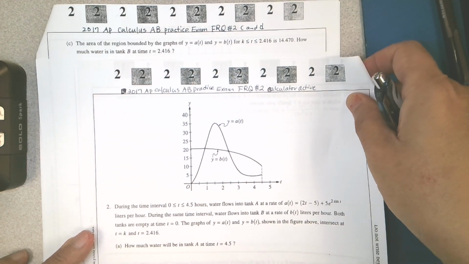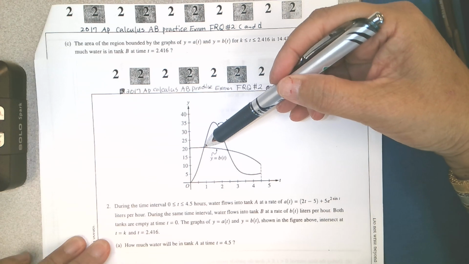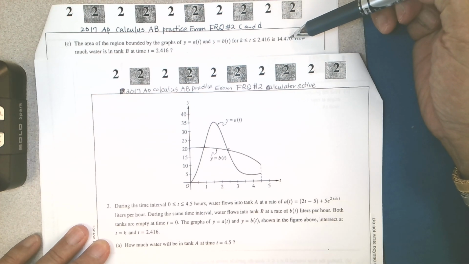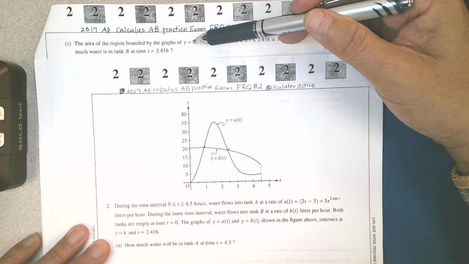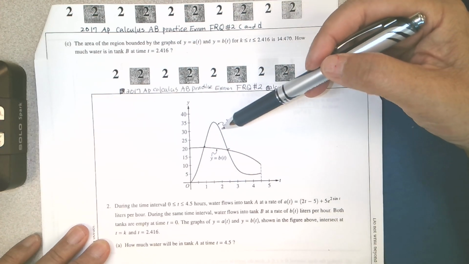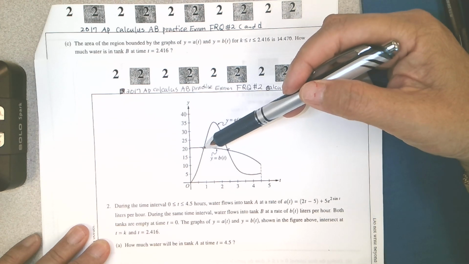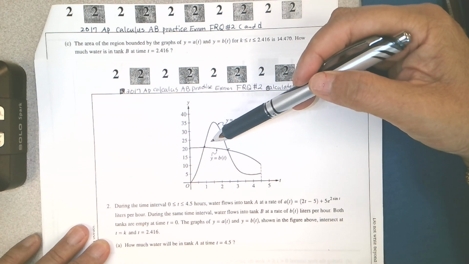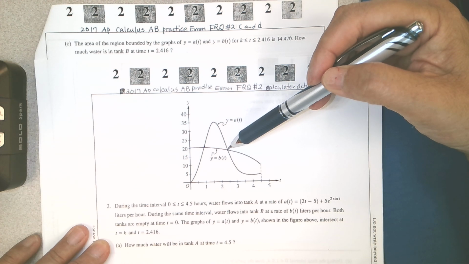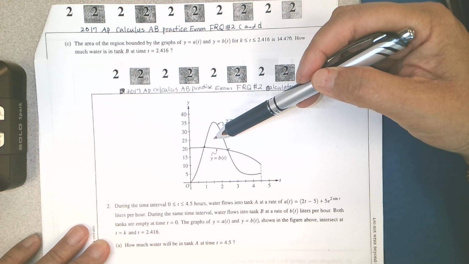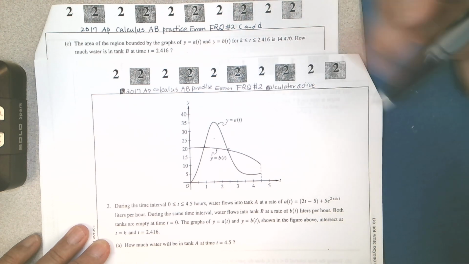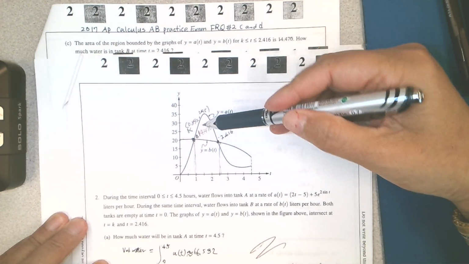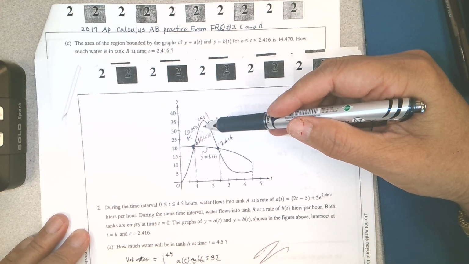It says that k is right here, and 2.416 is here, and the area bounded by the graph y = A(t) and B(t) from k to 2.416 is 14.470. So that means this area here is 14.470.